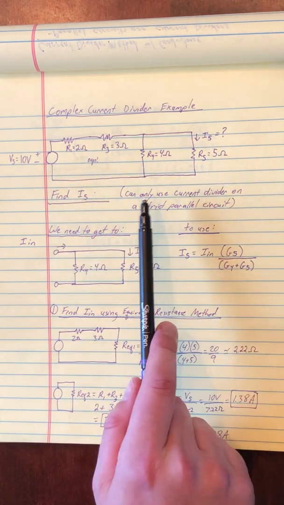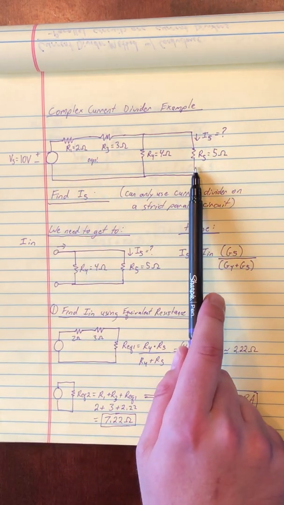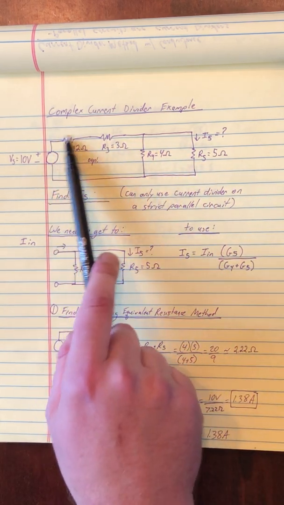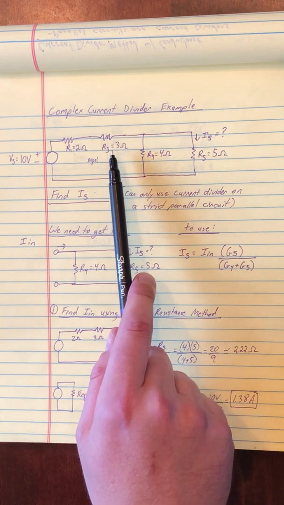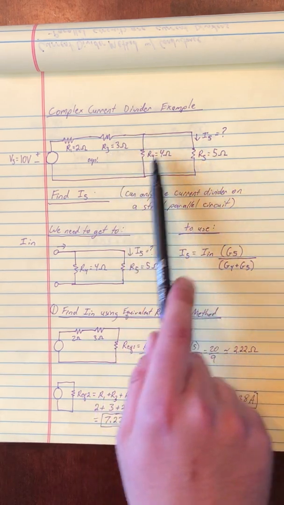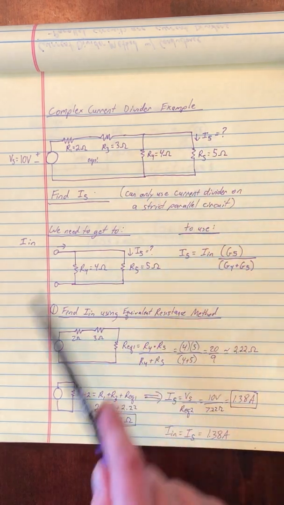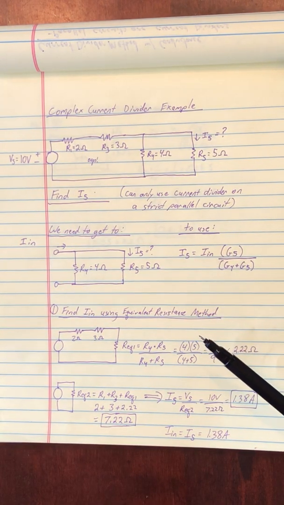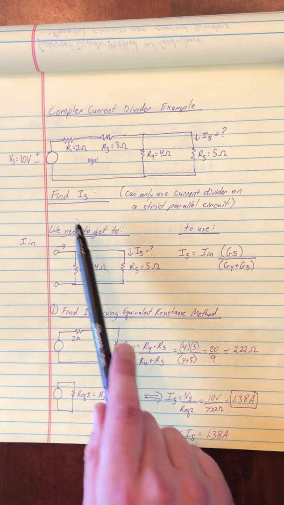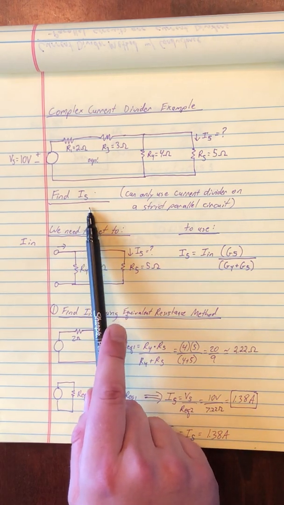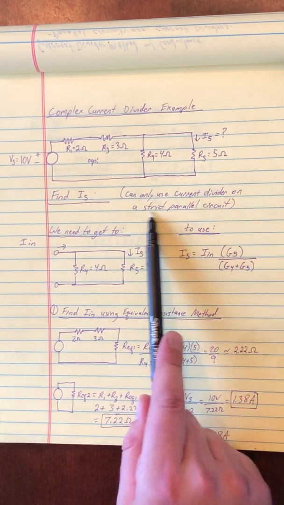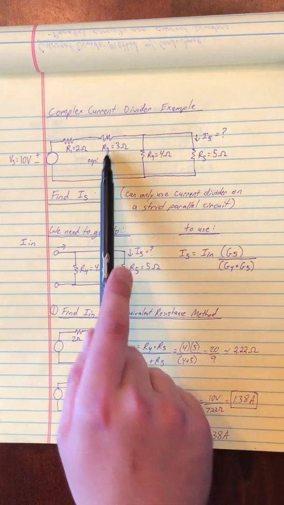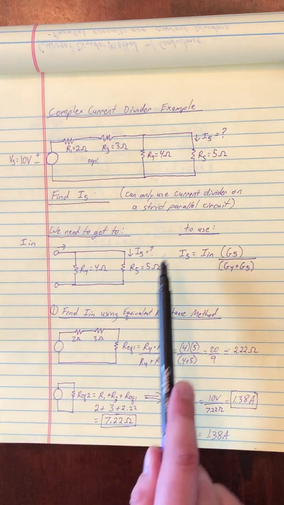At first glance, if we were to do this with the equivalent circuit method, we'd find the parallel and we'd add it all up, and then we'd find the series current, and then we'd have to divide out this parallel again and then figure out what current was going through R5. So we can do this a little faster using the current divider method, and I'll show you how. So we're trying to find I5. We can only use the current divider on a strict parallel circuit, so the only place I can use it is right here. I can't use it including these two series resistors.